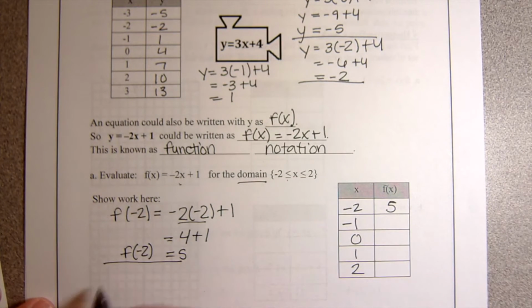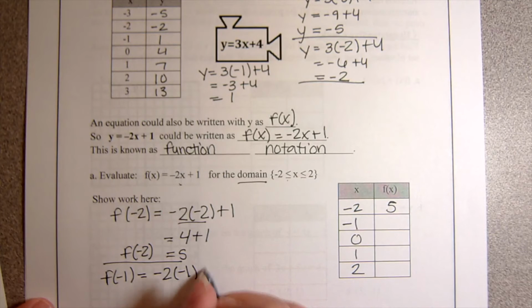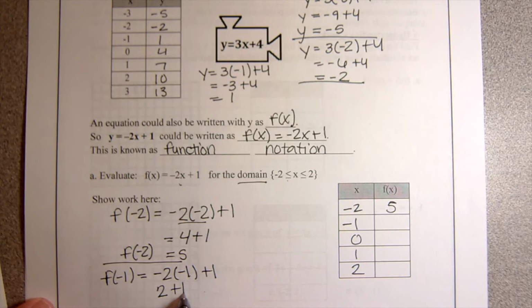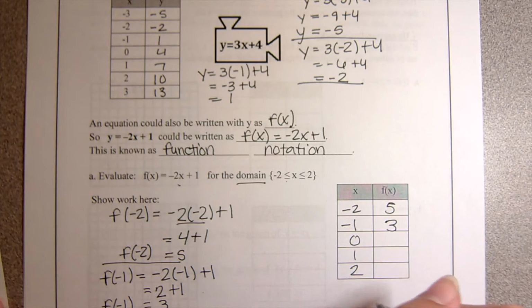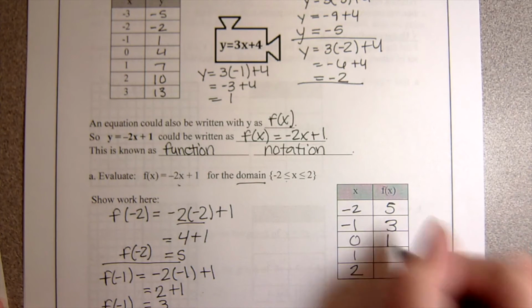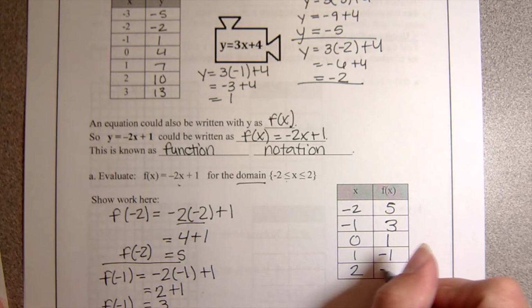I'll do the same thing with negative 1. f of negative 1 equals negative 2 times negative 1 plus 1. Negative 2 times negative 1 is positive 2 plus 1, that's going to be 3. So the function, when I plug in negative 1, gives me positive 3. And if we continue this table, if you plug in the rest of these numbers, you will find that you get 1, negative 1, and negative 3.